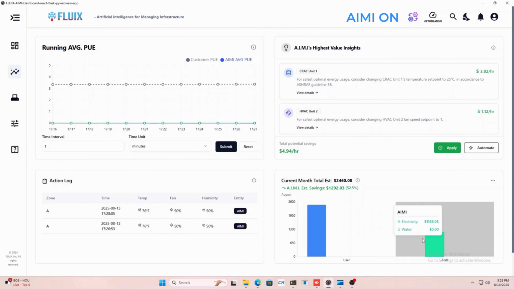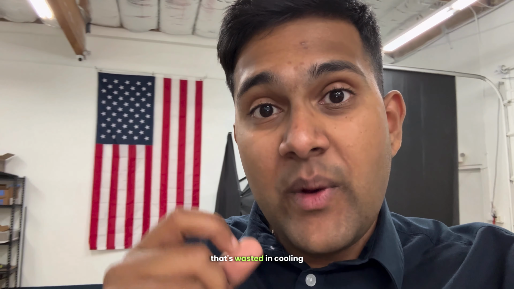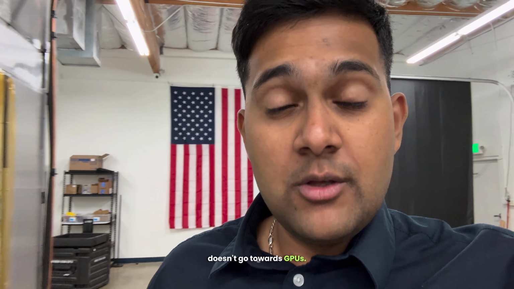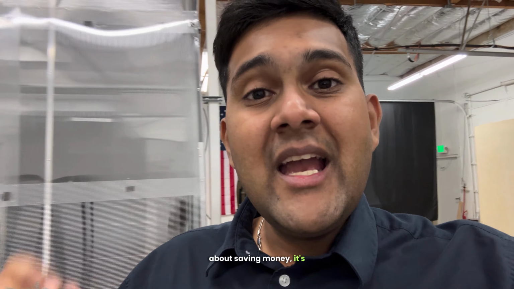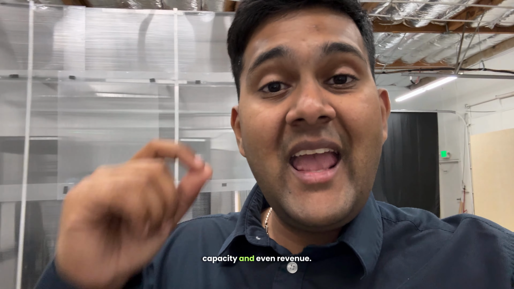52% reduction. Quite frankly, we need more energy for AI data centers. And every watt that's wasted in cooling doesn't go towards GPUs. So by making data centers more efficient, it's not just about saving money. It's about increasing compute capacity and even revenue.